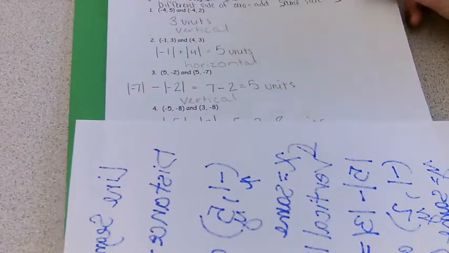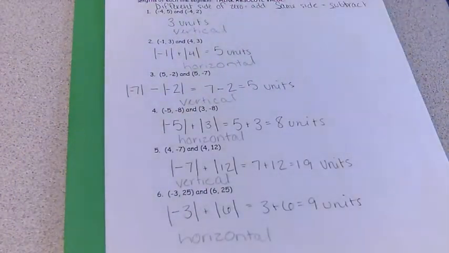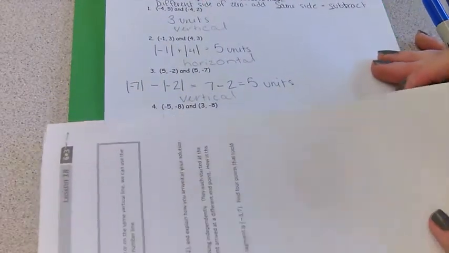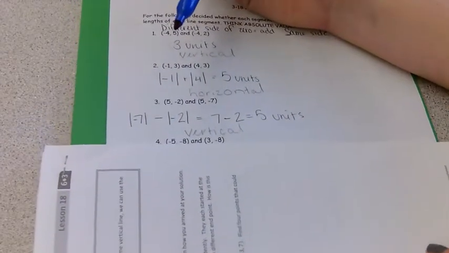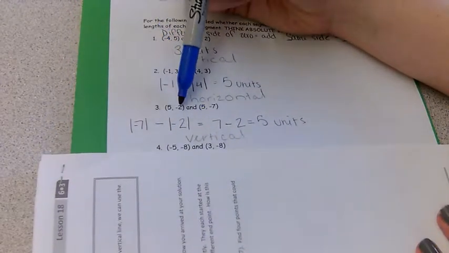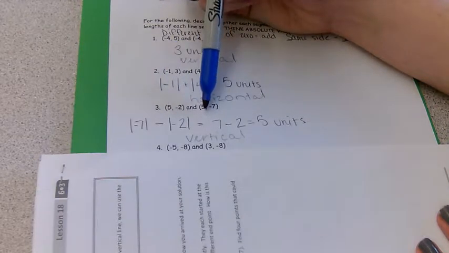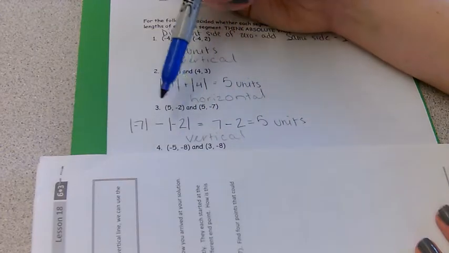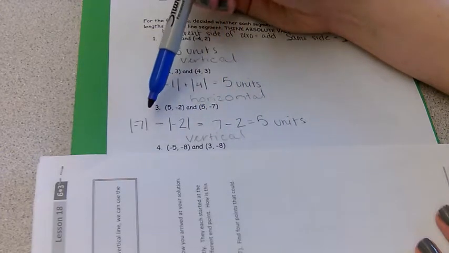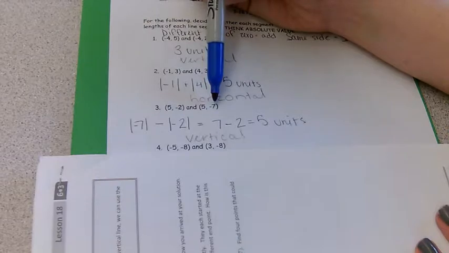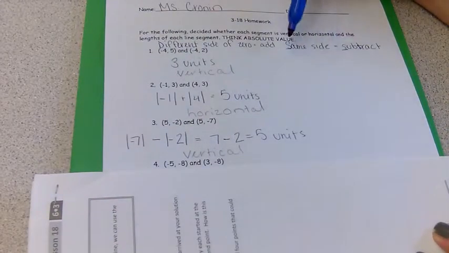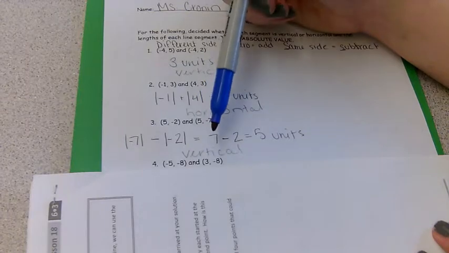So if we're looking at the homework, I'm going to show you number 3 specifically. So we have (5, -2) and (5, -7). The x's are the same, so we have a vertical line. Then we look at our y's, and we have a -2 and a -7. Those are on the same side, so we subtract.